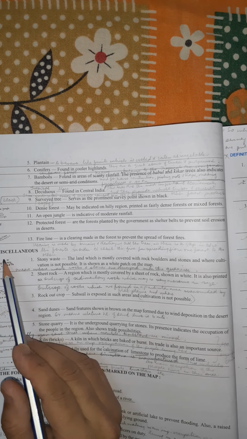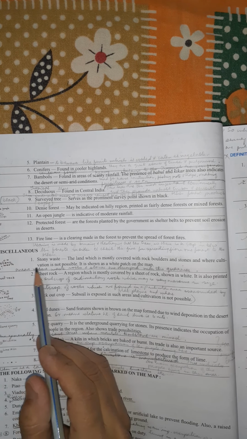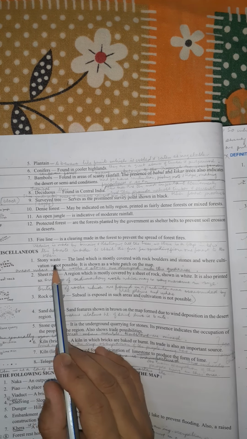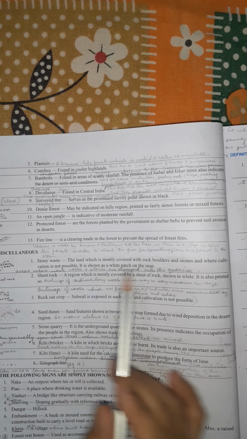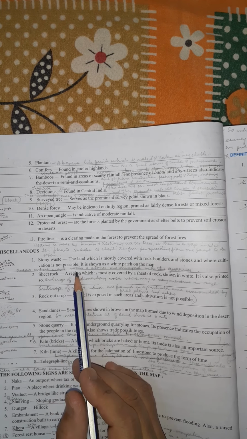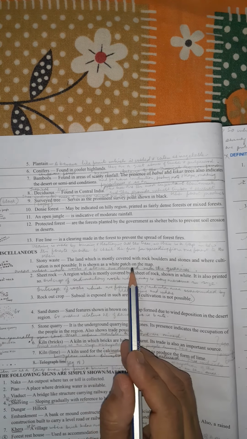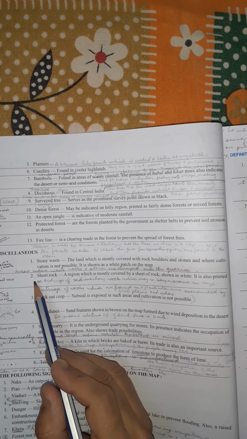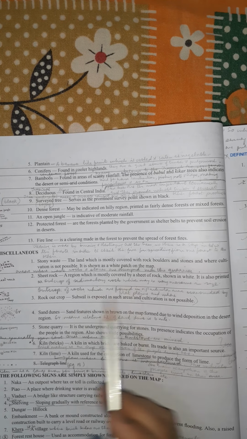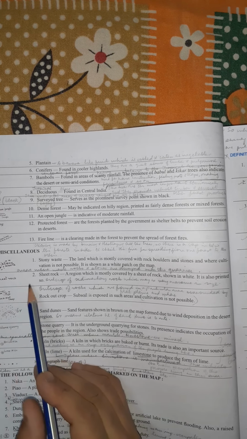Next is miscellaneous terms that are given on the topographical map. So number 1, stony waste, the land which is mostly covered with rock boulders and stones and where cultivation is not possible. It is shown as a white patch on the map. Number 2 is sheet rock, a region which is mostly covered by a sheet of rock shown in white. It is also printed in this manner on the map.